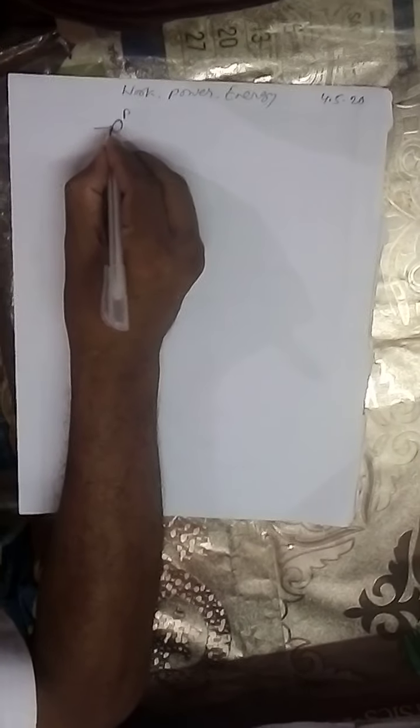Let us consider a body is in a field. If a force is applied on that body, the body will traverse a distance s. At that time, we can write W is equal to F dot S. That means work is equal to force into distance.